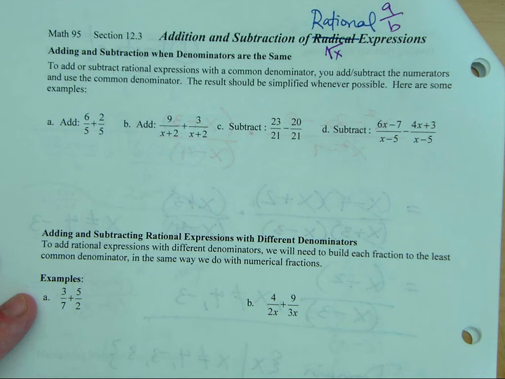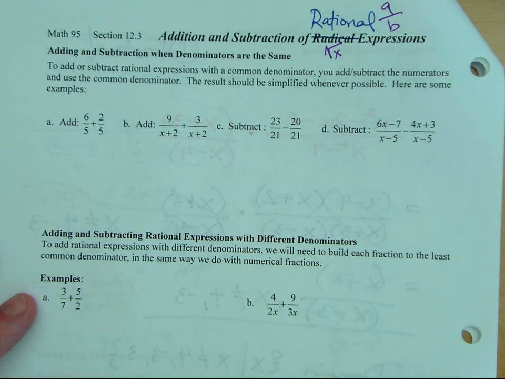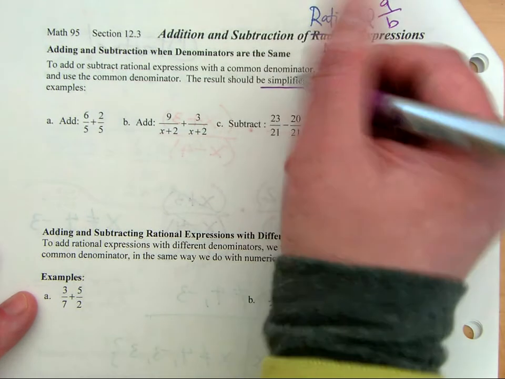Okay, adding and subtracting when denominators are the same. To add or subtract rational expressions with a common denominator, you're just going to add the numerators and use that common denominator. The result should be simplified whenever possible. That means you're going to reduce your fractions. Okay, simplified means reduce.